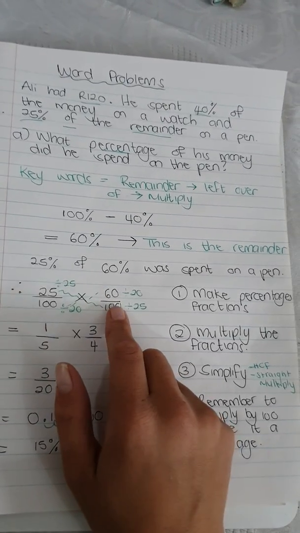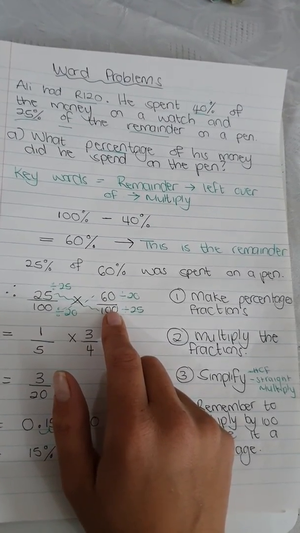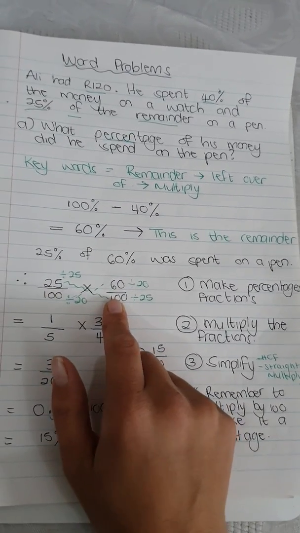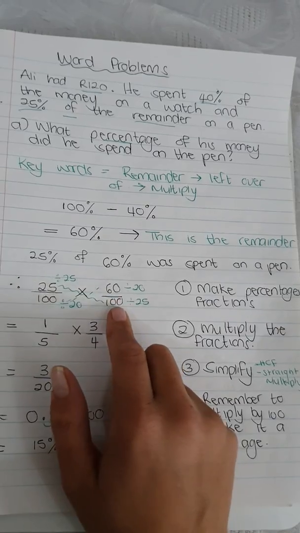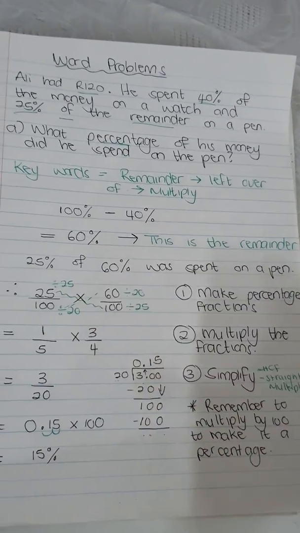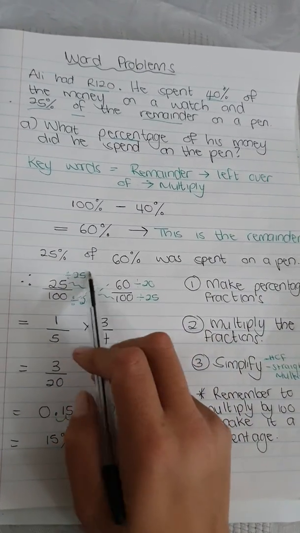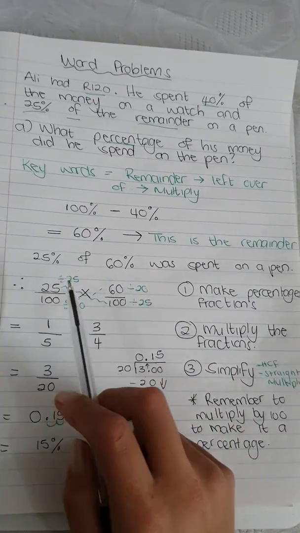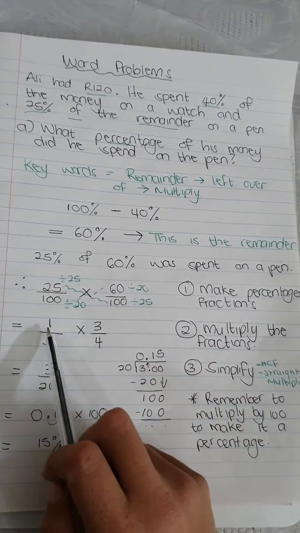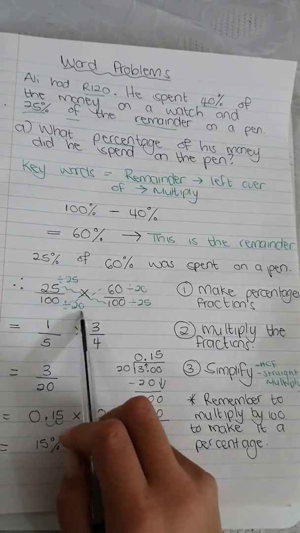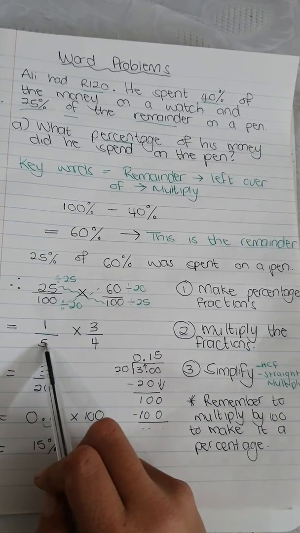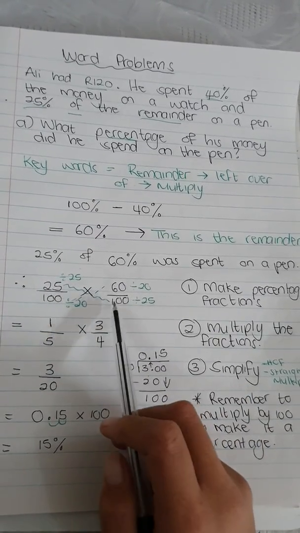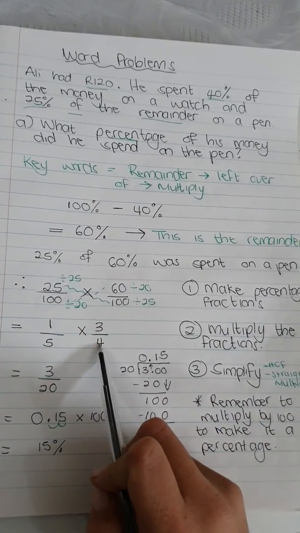On the other side, with 25 and 100, I can also look for my highest common factor, my HCF. The highest common factor between 25 and 100 is 25. So again, I will divide 25 by 25 and 100 by 25 here. So 25 divided by 25 gives me 1, and 100 divided by 20 gives me 5. 60 divided by 20 gives me 3, and 100 divided by 25 gives me 4.